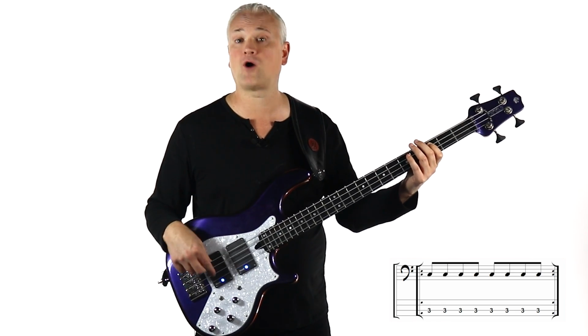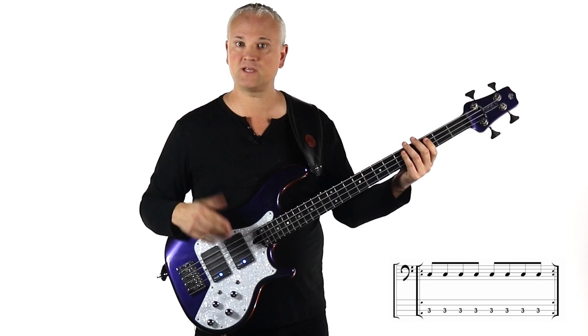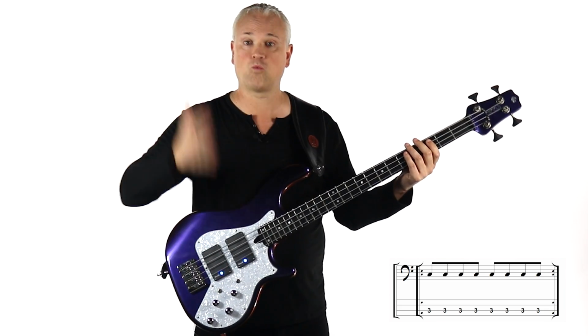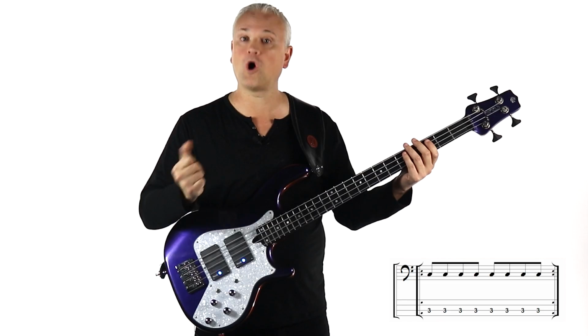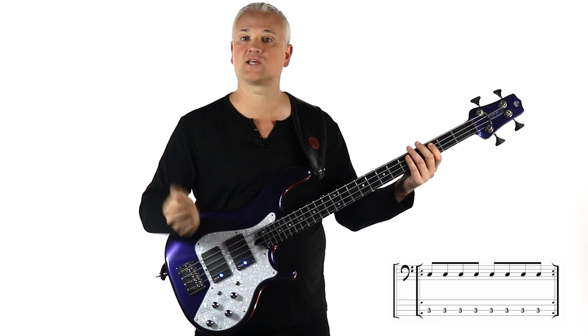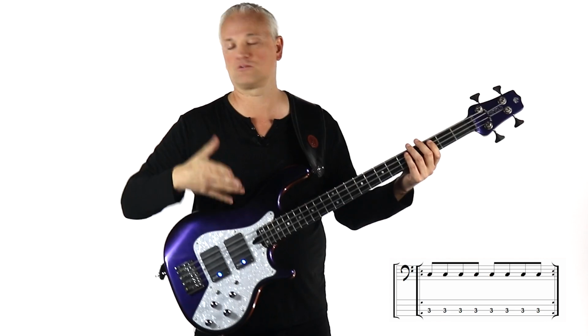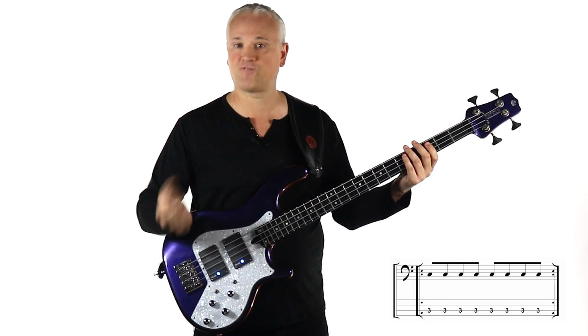3 and 4 and. And it's important to keep counting with your foot on each beat. So the foot is on 1, 2, 3, 4 while you're playing 1 and 2 and 3 and 4 and. That click there takes the place of the foot or the head nod or whatever you want to do. 1 and 2 and 3 and 4 and.